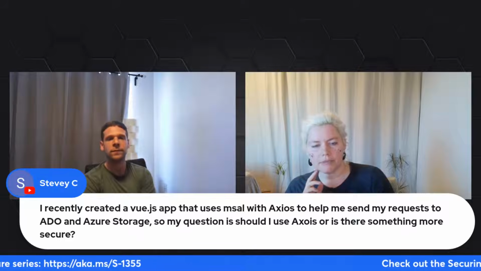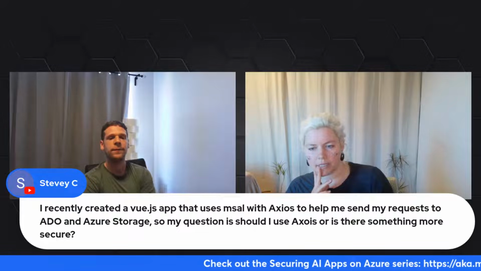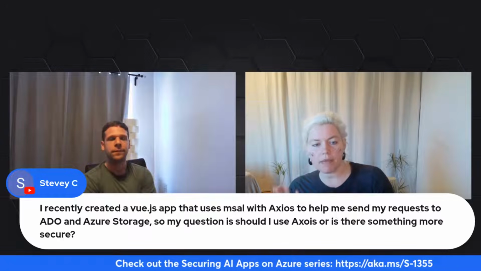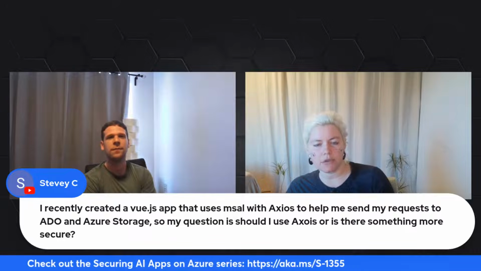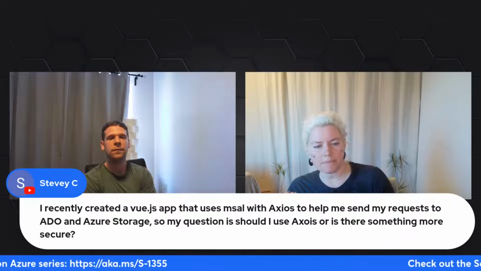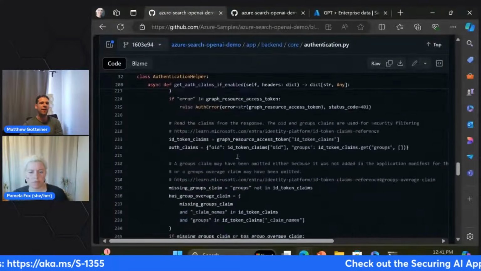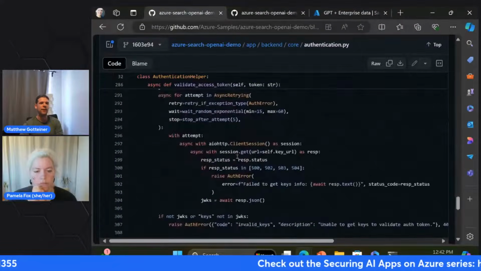Yeah, and I guess it depends when you say Vue.js. I suppose that's also Node.js on the back end there. So for Python, our backend to do the token validation, we use the cryptography package, right? Yeah, the problem with the authentication today is that, so basically if you go into the authentication code here, we don't actually have a cryptographic library built into the SDK.